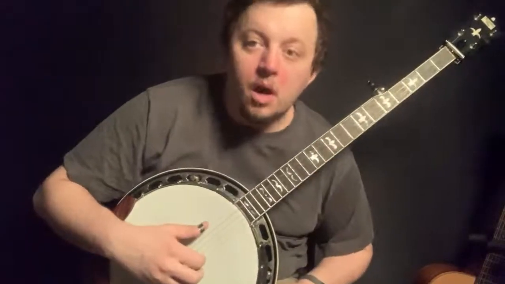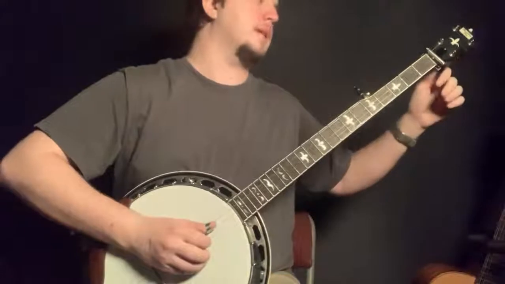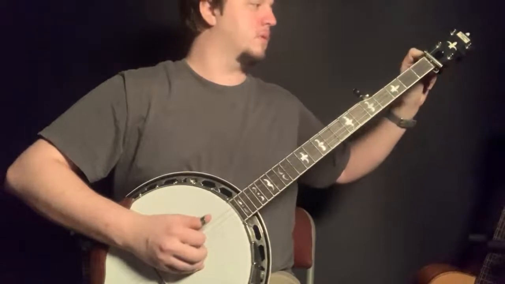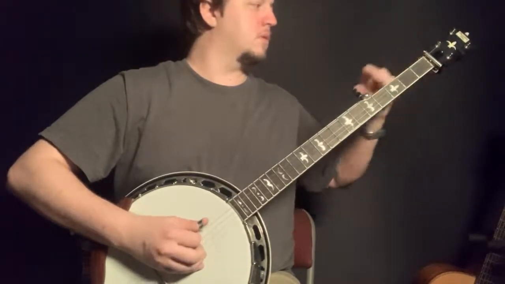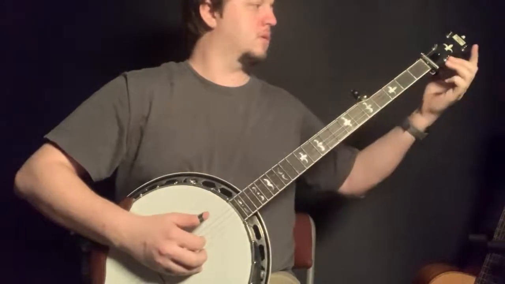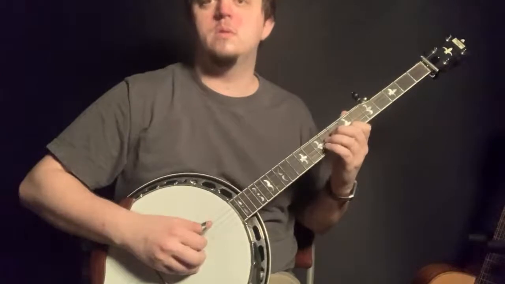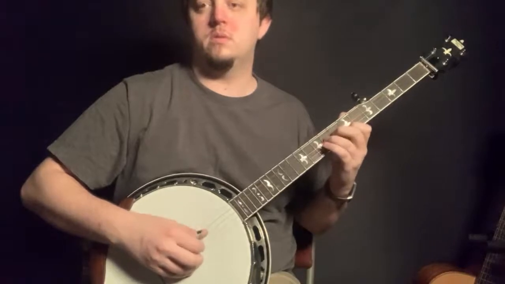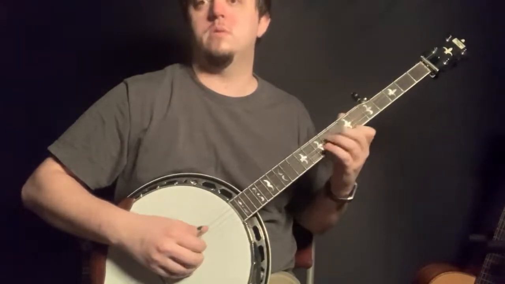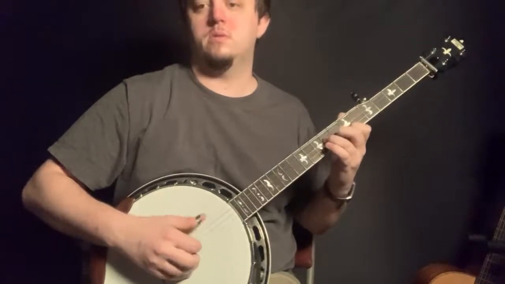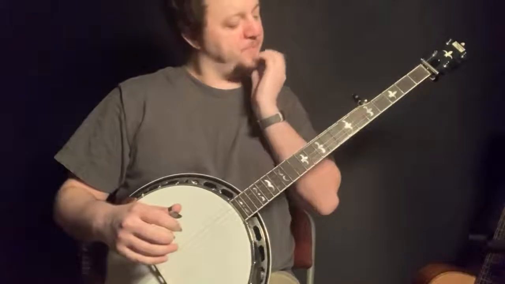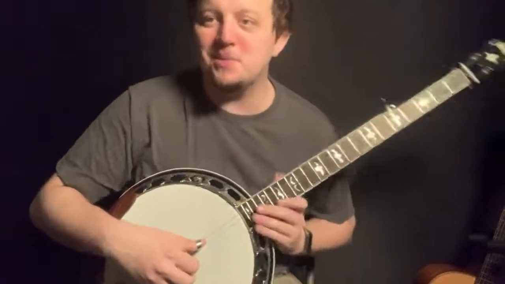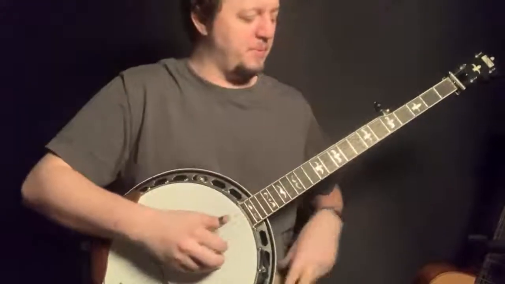What works for Scruggs is usually good. Angelina Baker or Angeline the Baker, that's one of my favorite D tunes. Yeah, what was I going to say? Watch your tone. So you might want to adjust your pick placement. Yeah, I think though just the way, well, no, maybe the actual tune does. It's probably the way I was playing it.